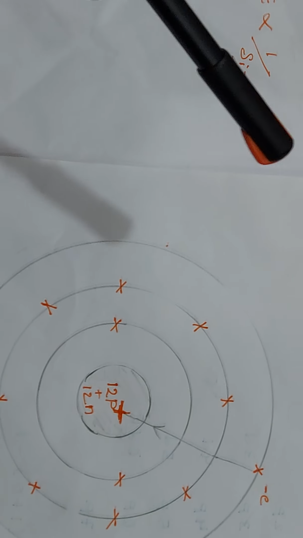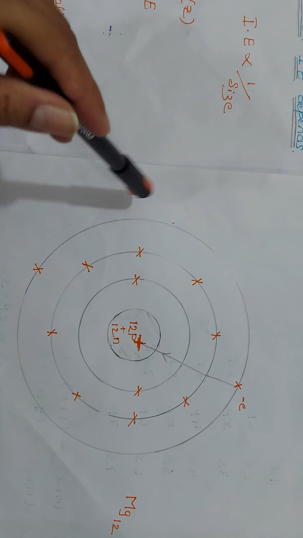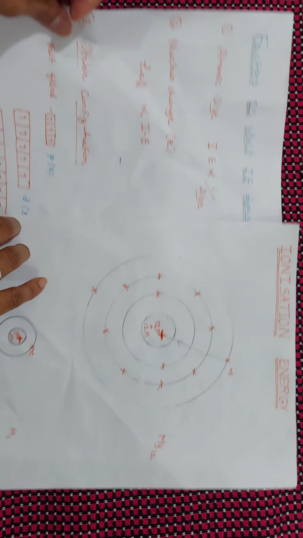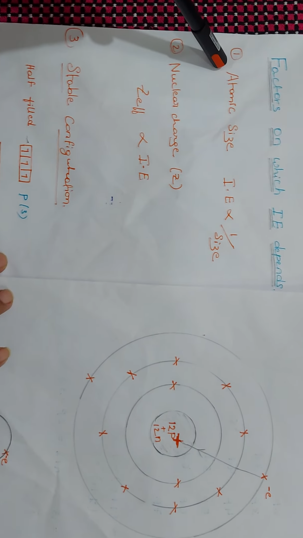Ionization energy is different for hydrogen, lithium, sodium, potassium, and it varies for every element. And how does it vary? There are 4 factors that affect the ionization energy of any atom. The factors are: 1. Atomic size.